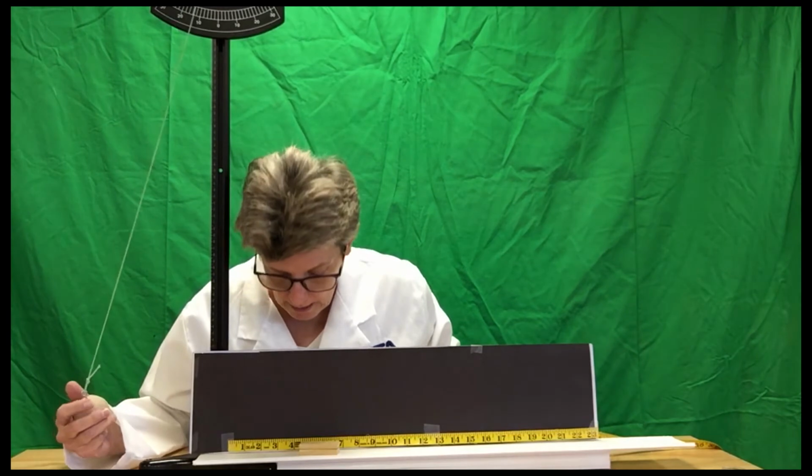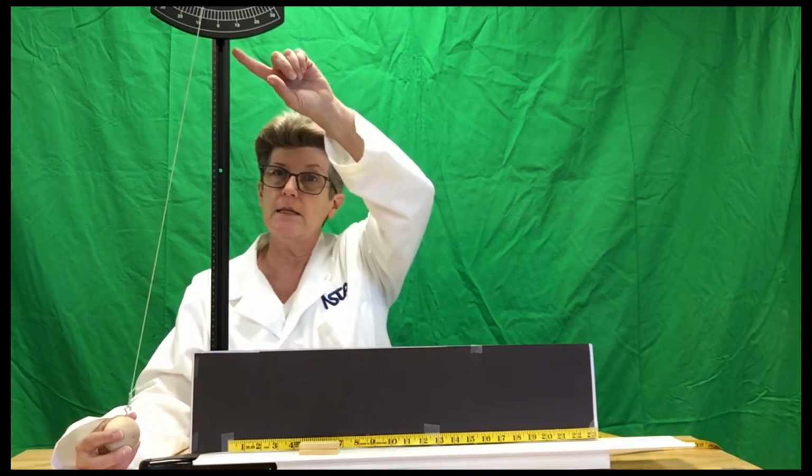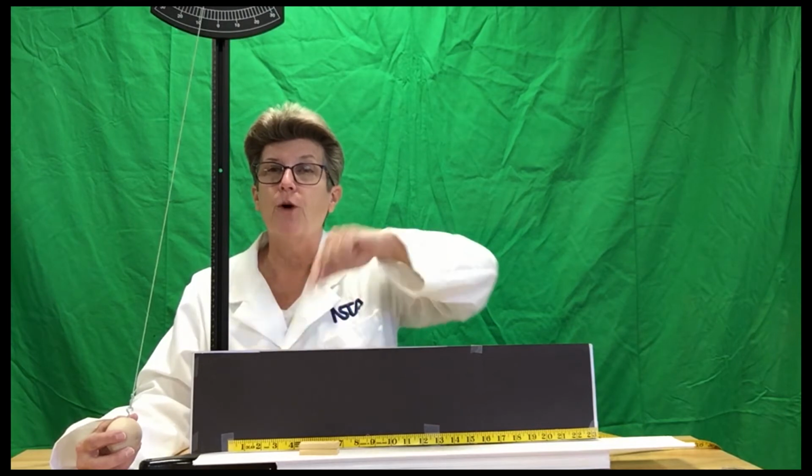And we're going to see. So the back of the cube was at 0, and it is now at 4.5 inches. So at 10 degrees, the block moved 4.5 inches.